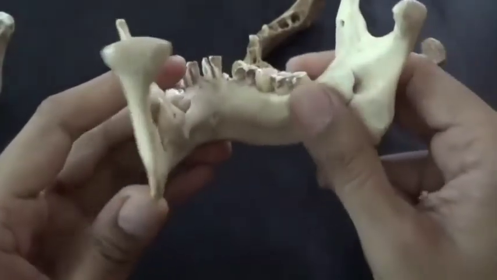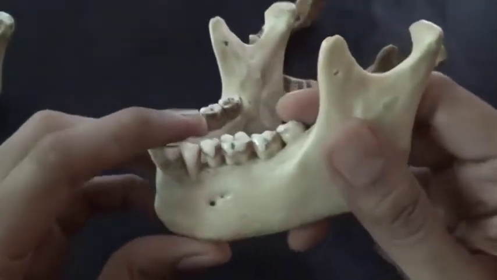So this is about bony features and attachments of the mandible. Hope you understood well. Thanks for watching.